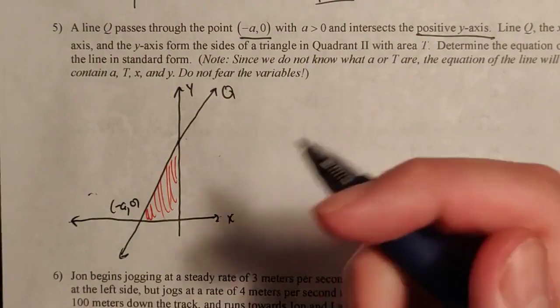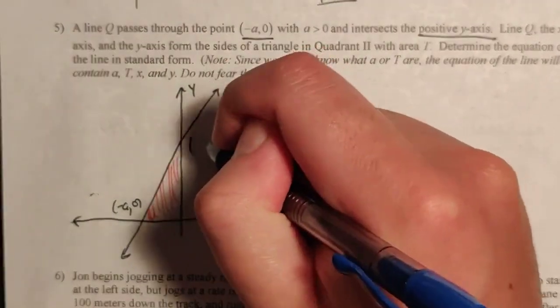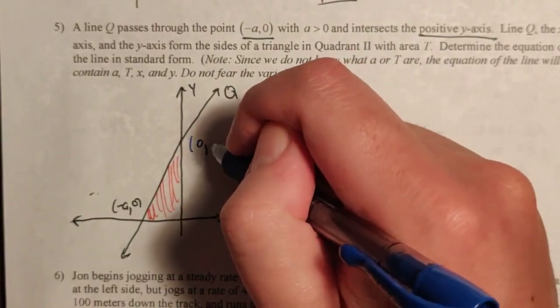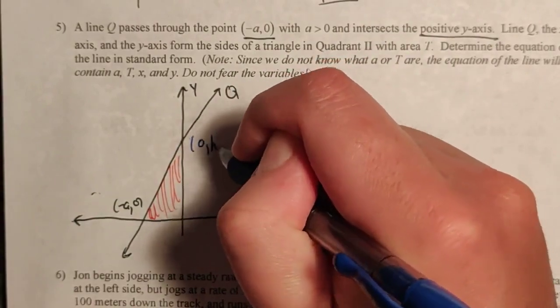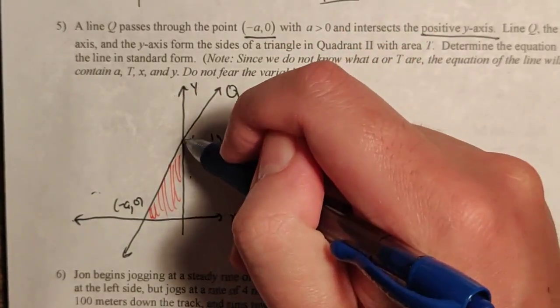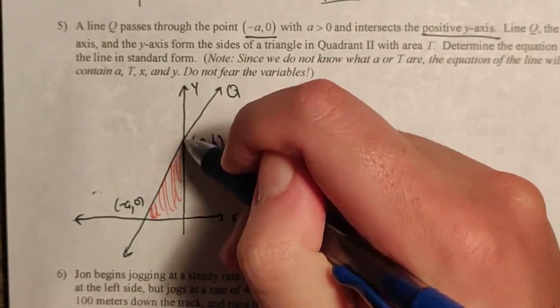I'd like to know where that point is. We have no idea where it is. We do know that because it's on the y-axis, the x-coordinate is 0, but we have no idea what this point here is. So I'm going to call this h for the time being, for the height of my triangle. Now, note that in this situation, (0, h) means that this point is h units above the x-axis here.